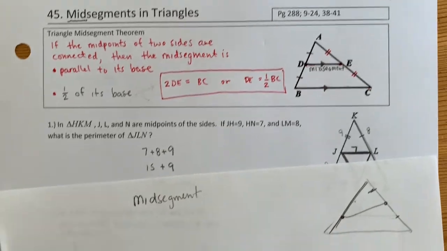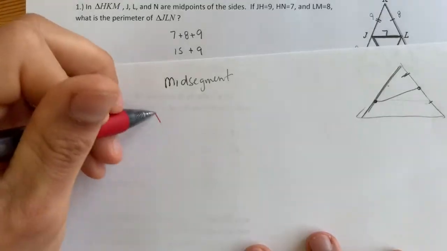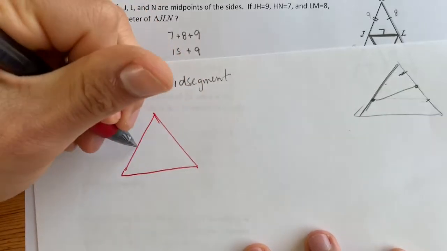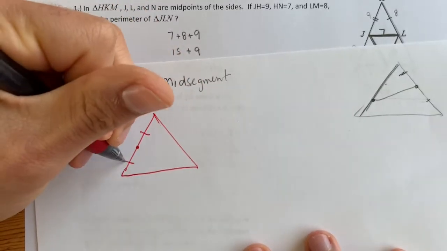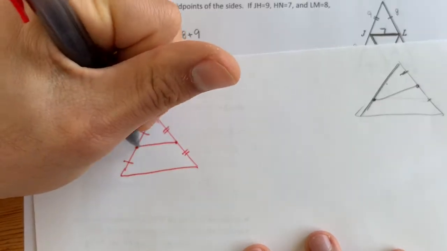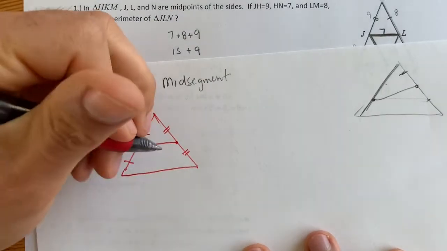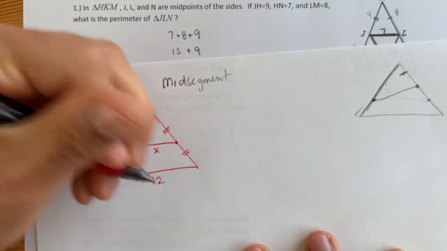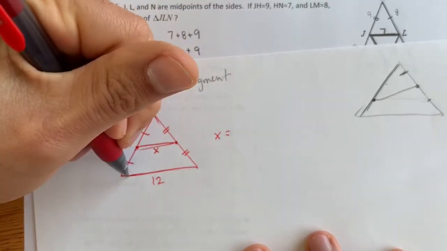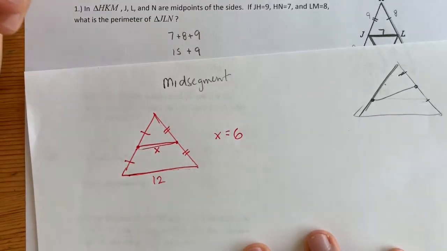Let me just quickly show an example with that. If I had a midsegment, that means I find the midpoint here and here, find the midpoint here, and connect. Now I have a midsegment. So let's say this was X and this was 12. What would X be? Half of the base here, so 6.